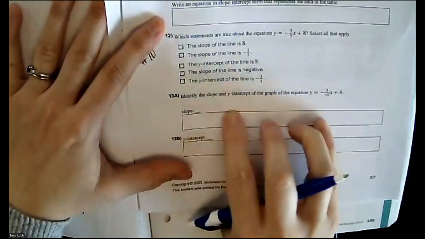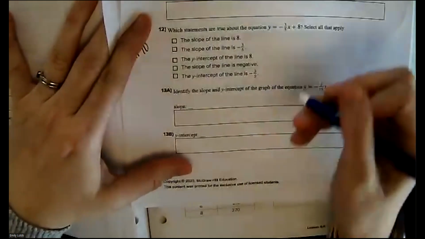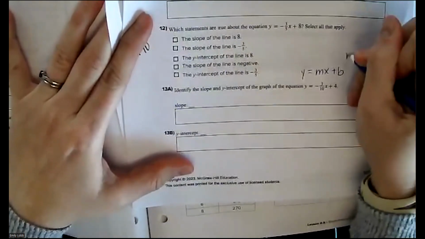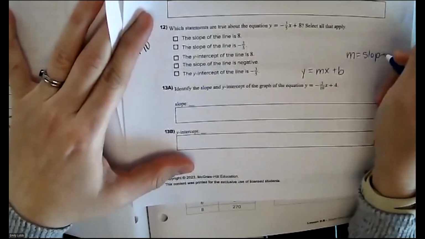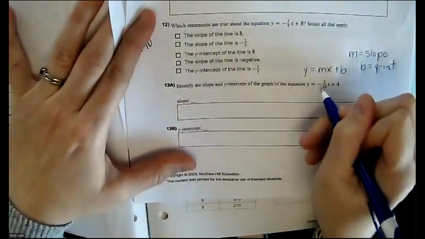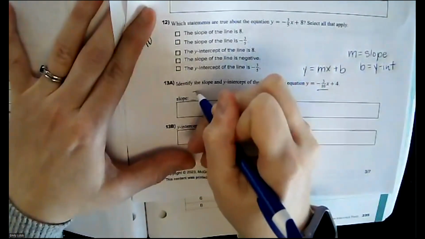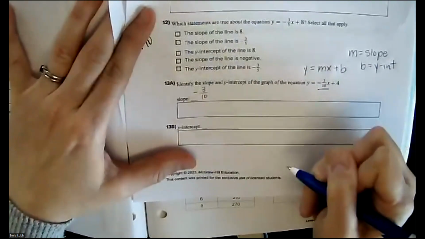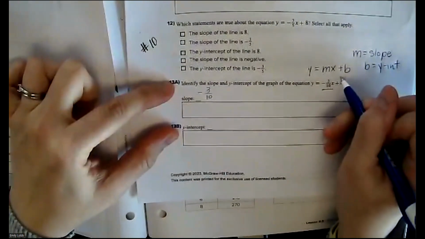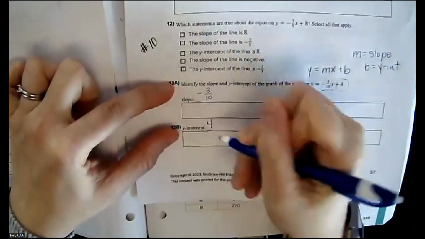So 13, identify the slope and y-intercept of the graph of the equation. Remember, y equals mx plus b. If it helps you to remember, m is your slope, b is your y-intercept. So if it's asking for our slope, we're looking at the coefficient of x. So -3/10. That's all we have to do. This is the third page in 4, 5, or 6. Number 13. And then our y-intercept is this b part. That's our constant. So that is simply 4. All right, so hopefully these get to be pretty quick.